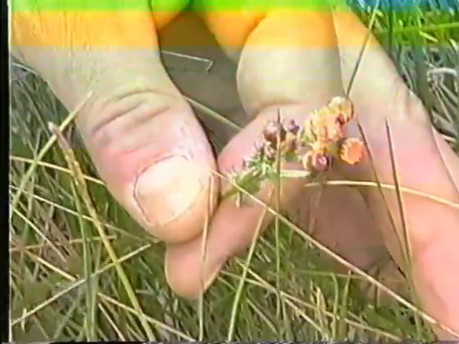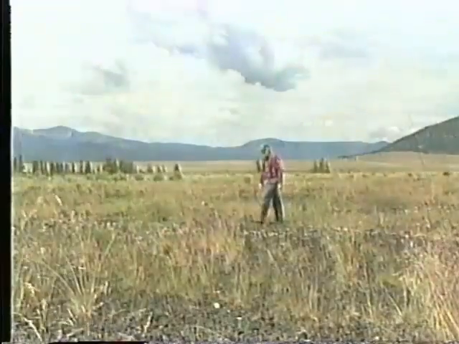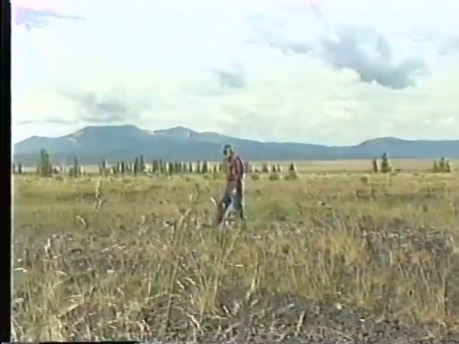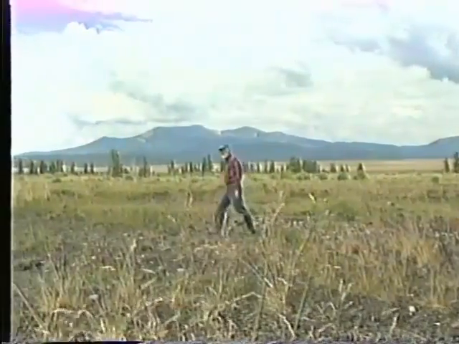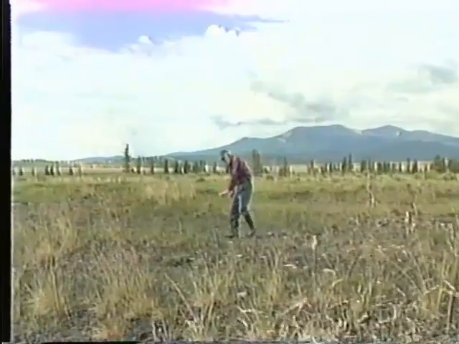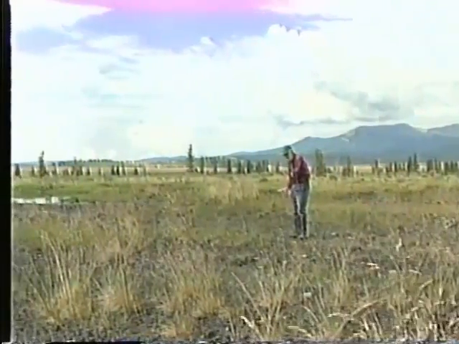Even though this fen was conserved for future generations, portions of it did not escape the mining required to supply organic matter to gardeners in lower elevations. This portion of High Creek Fen was mined. The peat was scraped off and it was hauled away.